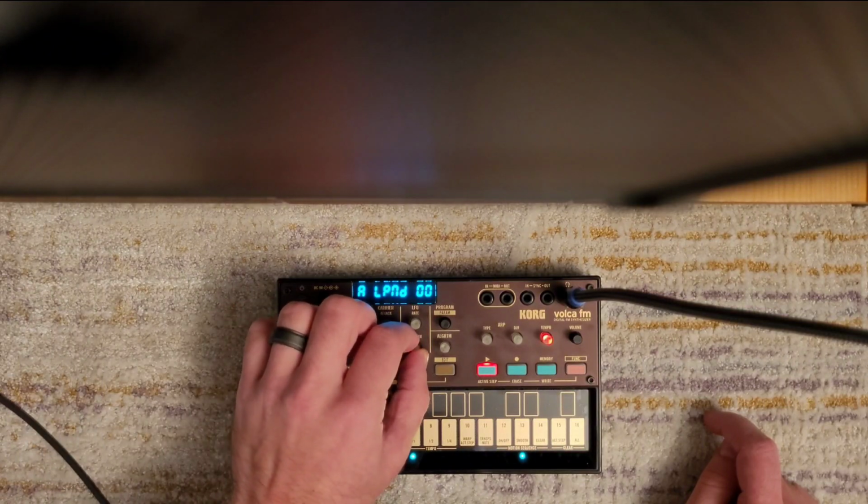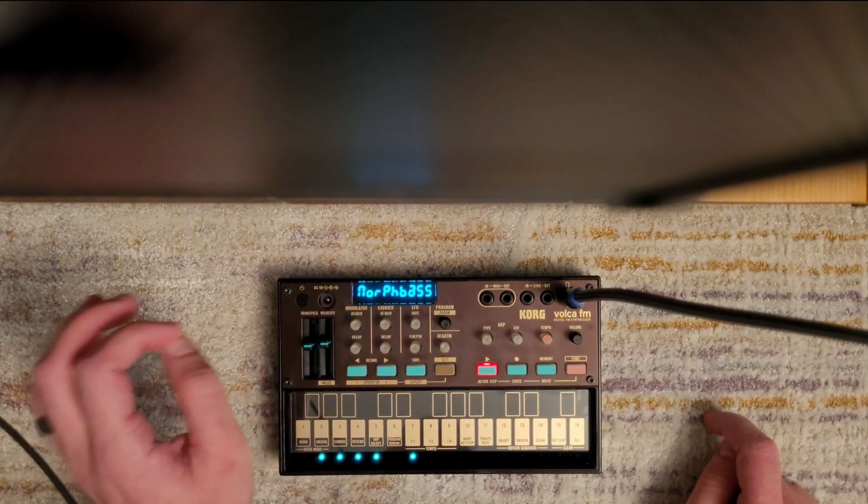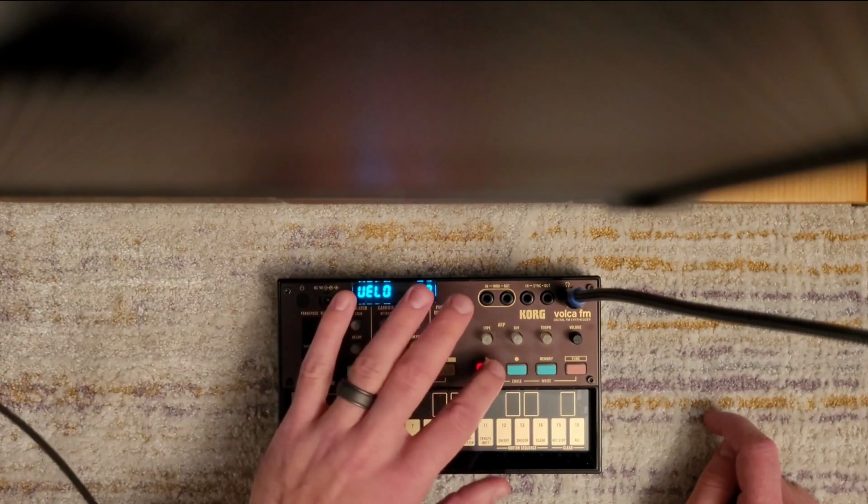Right, and that's with the LFO off, turning a simple pattern into one that has a little bit more variation. And that's it.